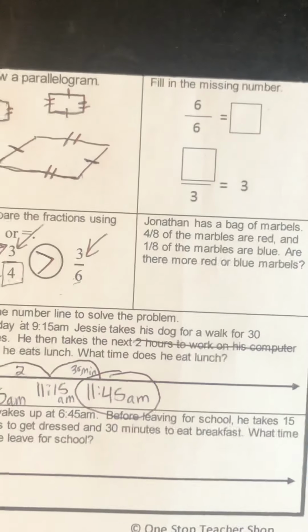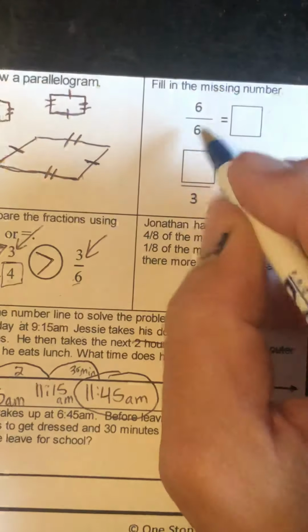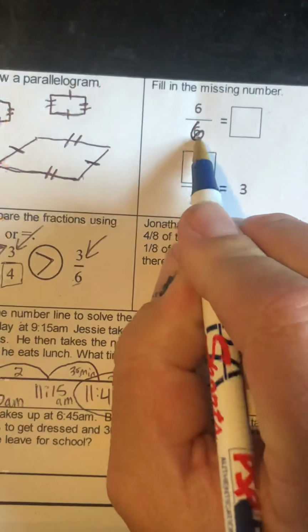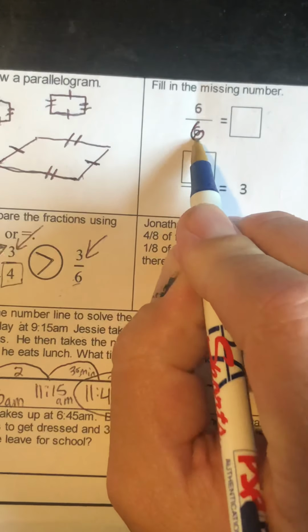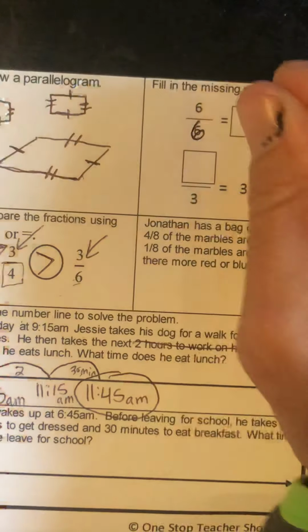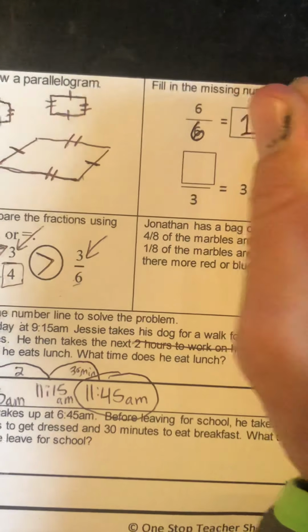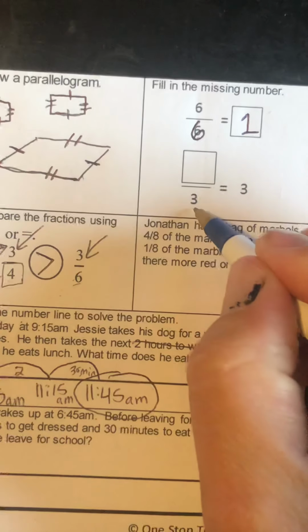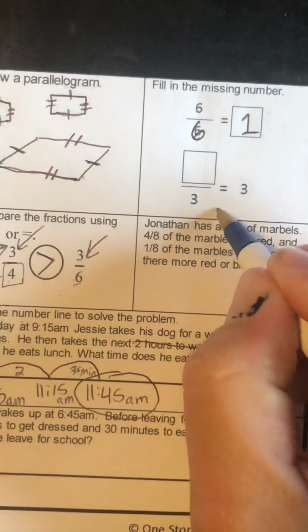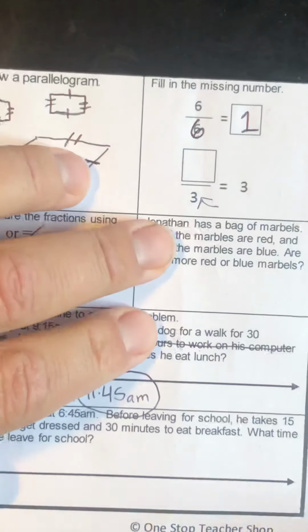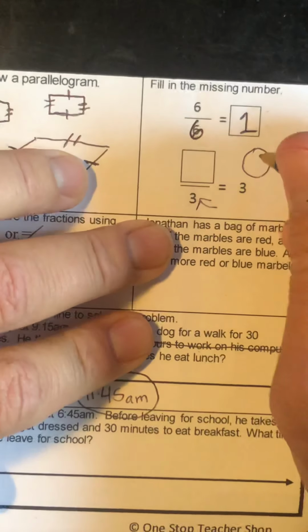Okay, fill in the missing number. The bottom number tells you how many parts make up the whole. So 6 parts make up a whole pizza. If I eat 6 out of 6, I've eaten 1 whole pizza. Okay, look at this bottom one here. What does the bottom number tell us? It tells us how many equal parts make up a whole pizza.